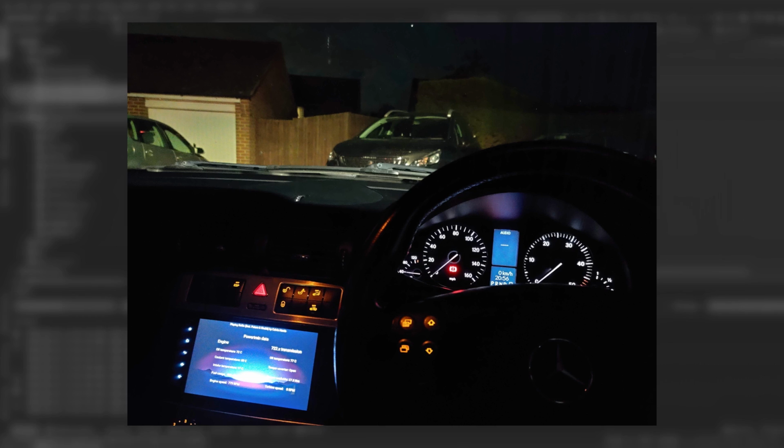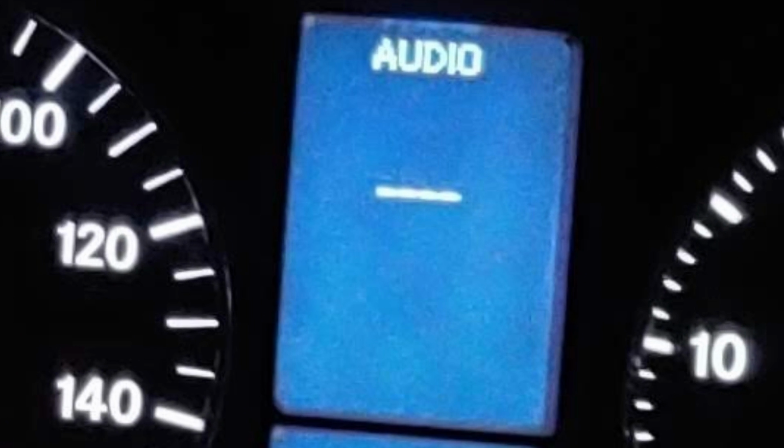Since I've started this project, I've managed to improve my car in a lot of ways. However, since removing the stock radio from the car, there has been one small thing that has stopped working. Can you spot it yet? It's this. The radio display on the instrument cluster no longer works and has been bugging me ever since. So, this week I decided to make it work again and display whatever I want.